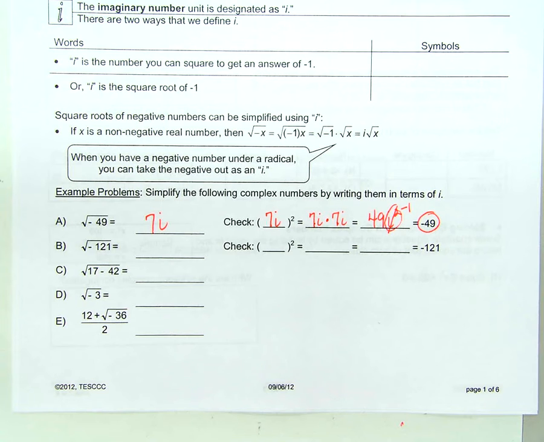Yes, ma'am. Can we use the i squared in the first step? Don't we just use i? We just use i. Anytime it says the square root of negative 1, we just use i. Okay, good question.